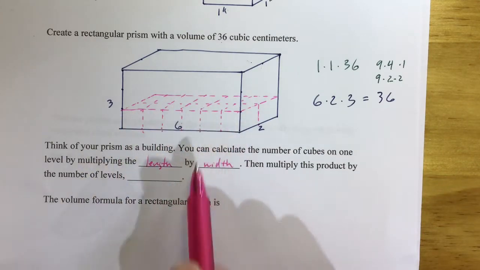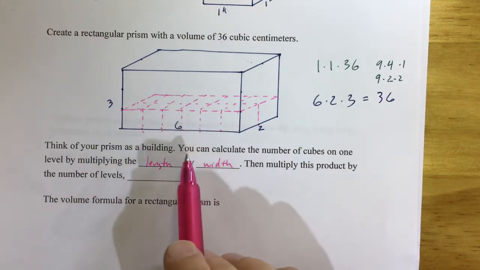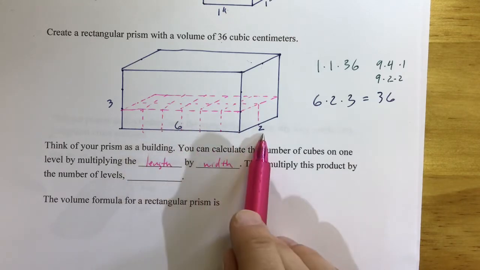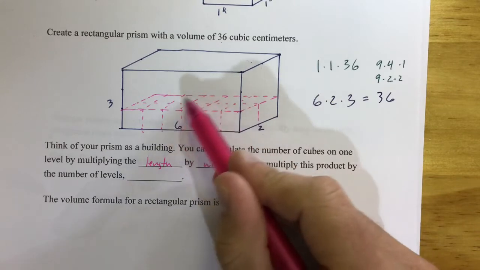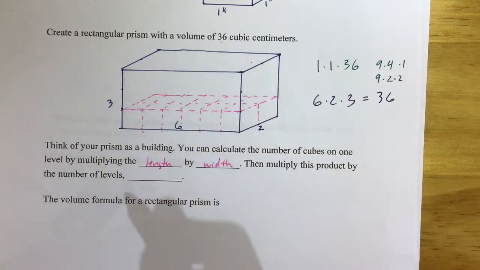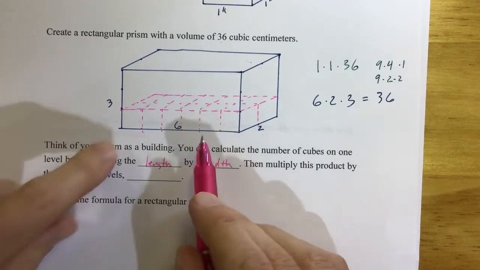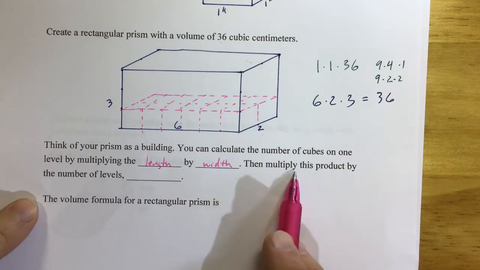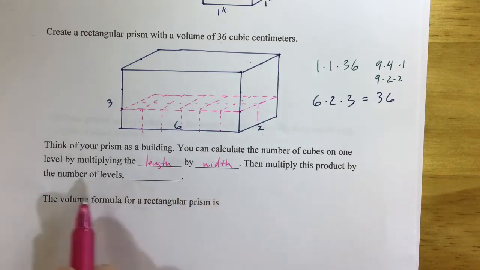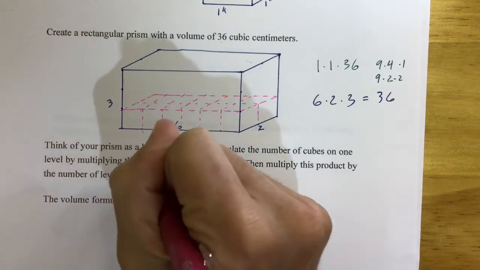Once you have that product, if you look at my picture, and this might be a little confusing with all the little pink lines, if I multiply 6 by 2, I'm getting 12. That means I have a total of 12 cubes sitting in the bottom. If I want the complete volume, I multiply that 12 by the number of levels, which would be 3.